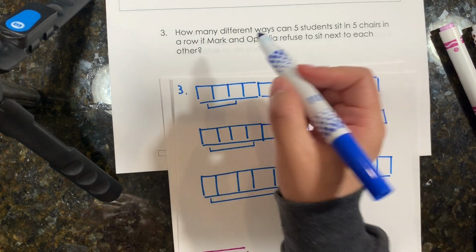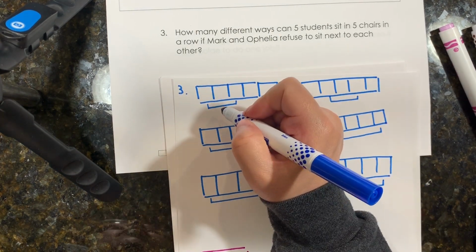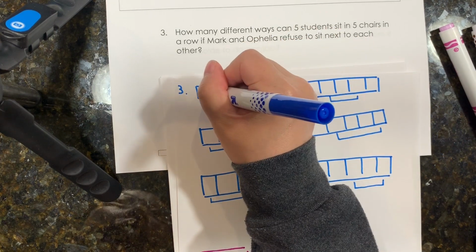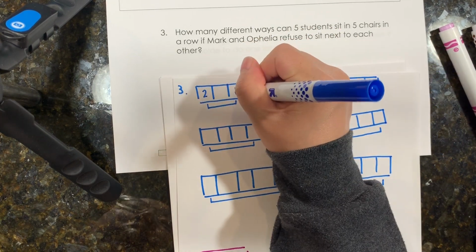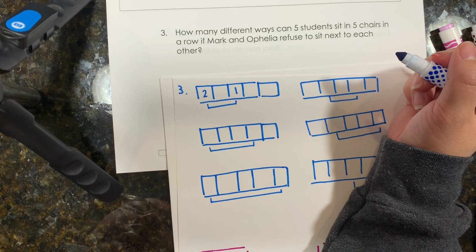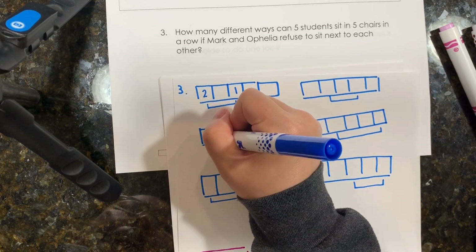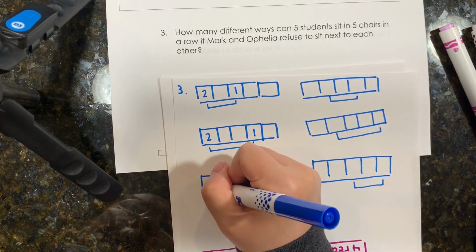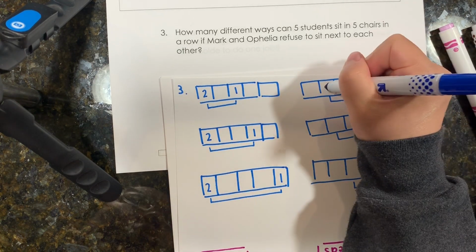So if it's only Mark and Ophelia that you're choosing from, you're only choosing from 2 people. So it'd be 2 people to fill the first spot, 1 person to fill this third spot. And so I'm going to just go through and fill in my 2 and my 1 in all of these spaces.